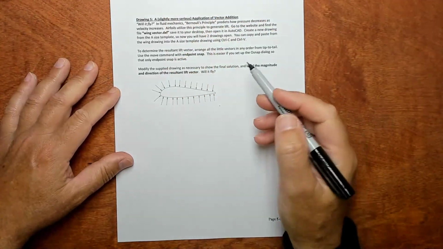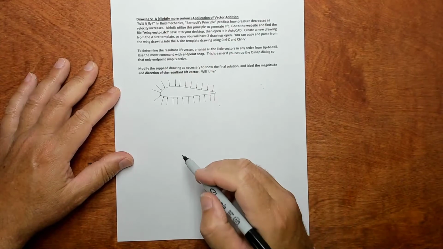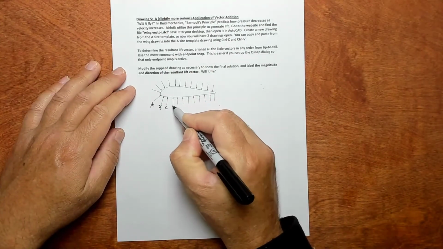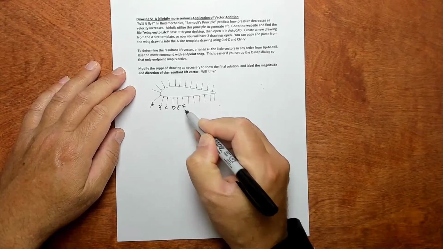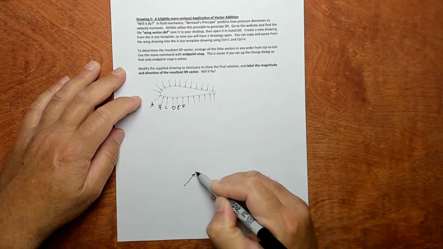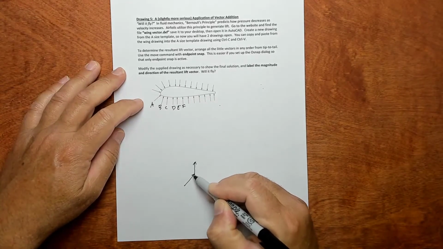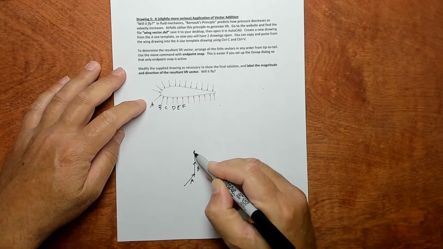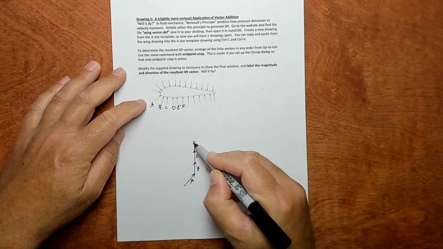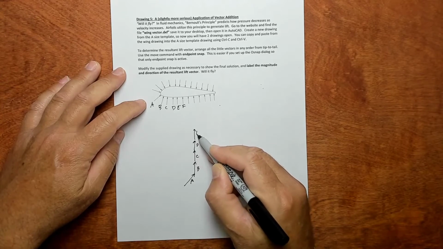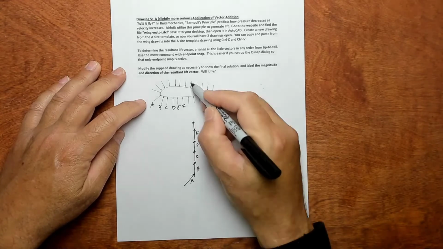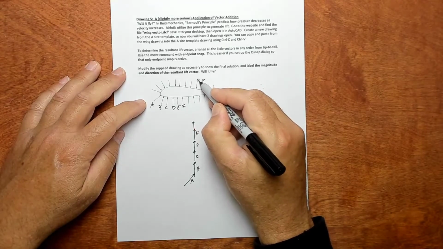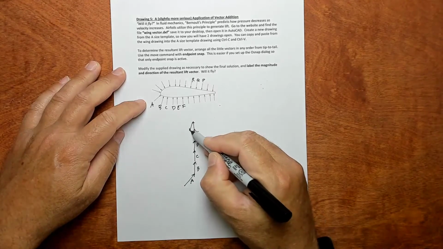So we can add up all of these things. What I want you to do is take these and start drawing them head to tail. Let's put some labels on here. So this was A, this was B, C was about that, D was about that, E was about that, F. And then this is whatever, P, Q, R. They're going to start coming down.